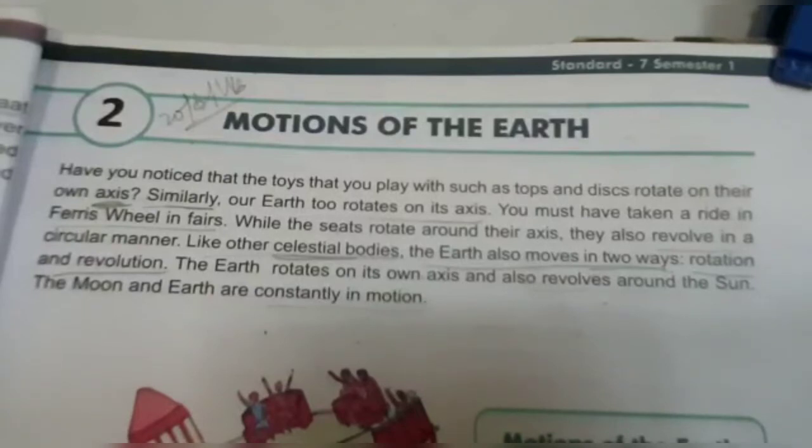Question number 6. Answer the following questions briefly. What would happen if the earth did not rotate or revolve? If the earth did not rotate or revolve on its axis, there would be a permanent day over the region facing the sun, and the regions not facing the sun would have a permanent night. The change of seasons would not be experienced.